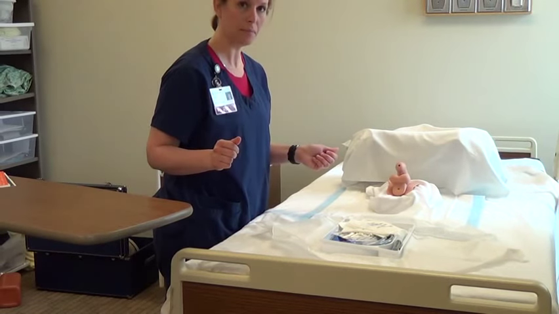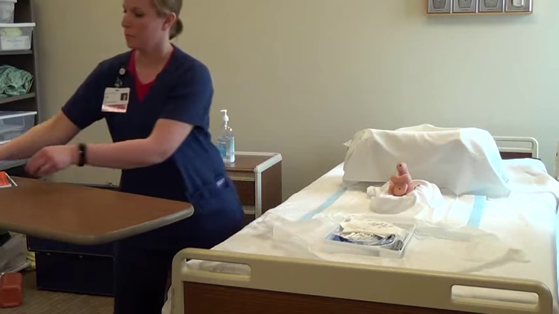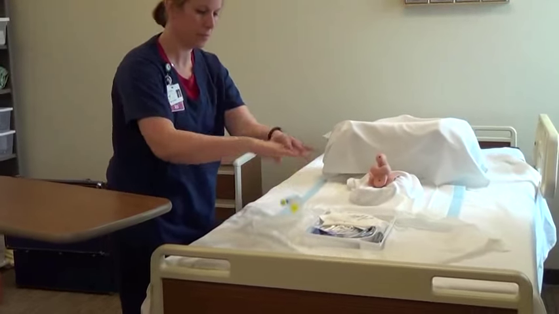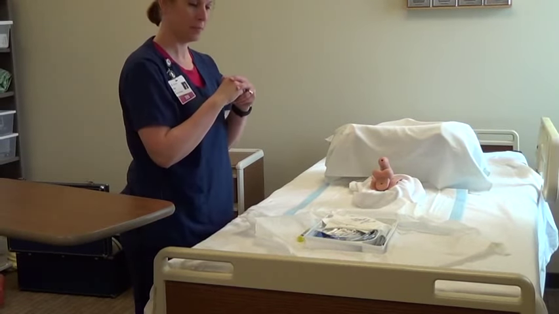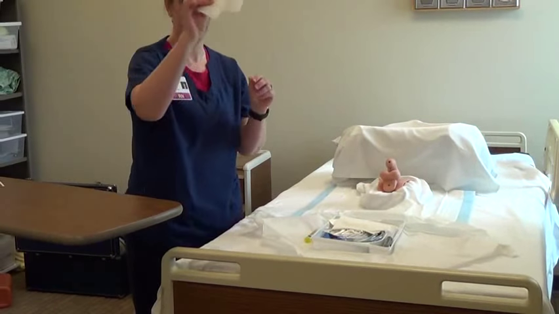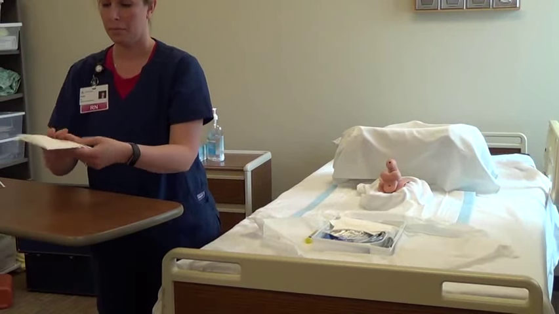For insertion in males, drop your Urijet onto your sterile field at this time. Don your sterile gloves in an area outside of the outer wrapping, such as on the bedside table.